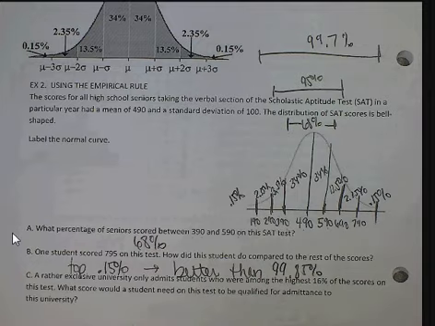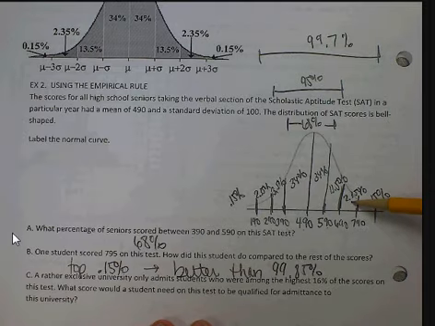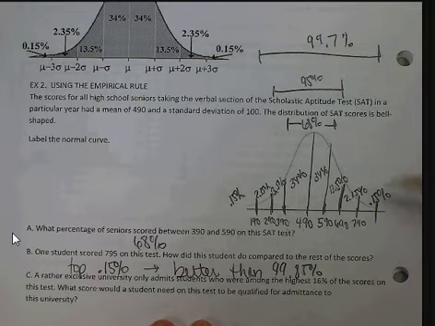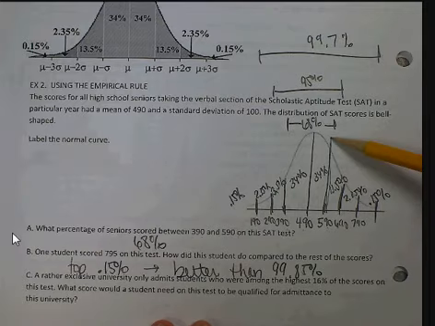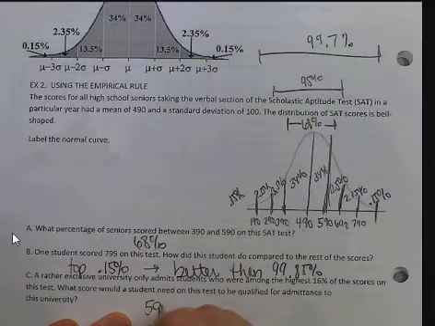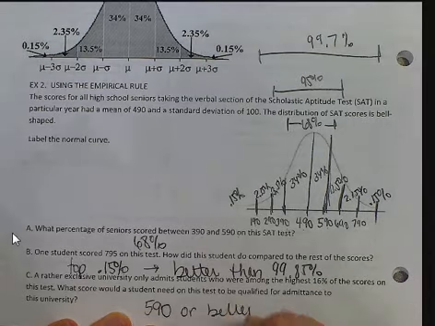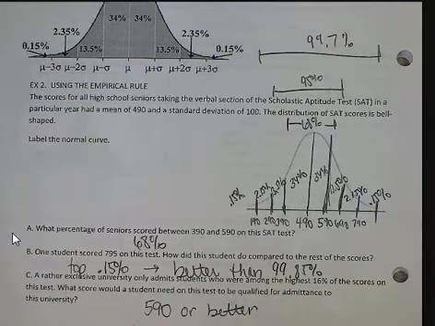A rather exclusive university admits students who were in the highest 16%. What score would they need to qualify for being admitted to the school? So we're looking at the highest percent. So we have 0.15 plus 2.35. So that gives us 2.5. Add to that 13.5. Oops, I think we found our 16 percent. So these kids need to score a 590 or better. So again, this is a rough sketch. The empirical rule, the normal curve, gives us a good way to estimate these things.